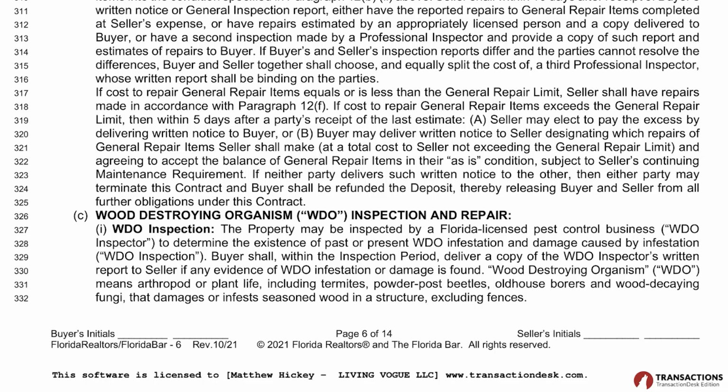Now, again, as a side note, if the seller and the listing agent don't know that, you absolutely can bring up, hey, there are rats in the attic. Under the WDO inspection, we want to have that taken care of. If they don't know what WDO stands for, that's their fault, not yours. So get as much as you can out of them as possible.